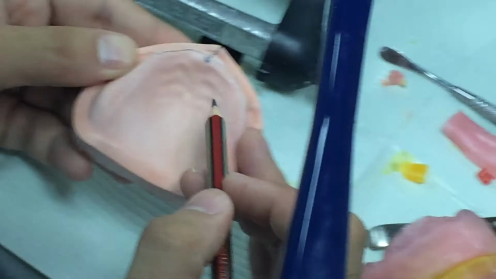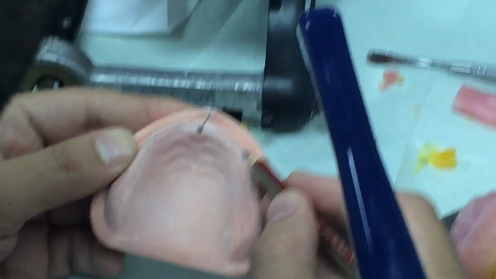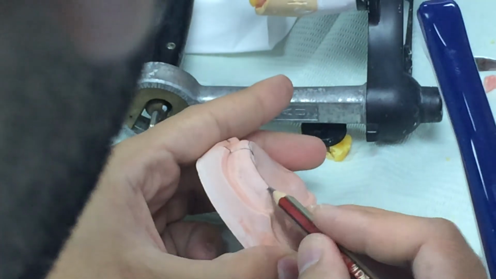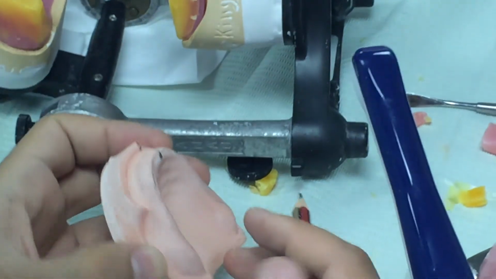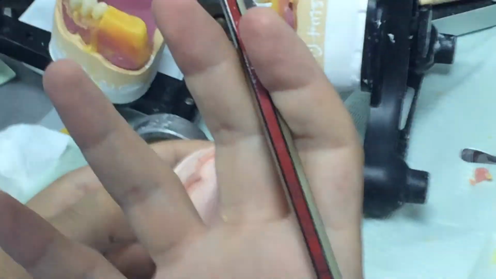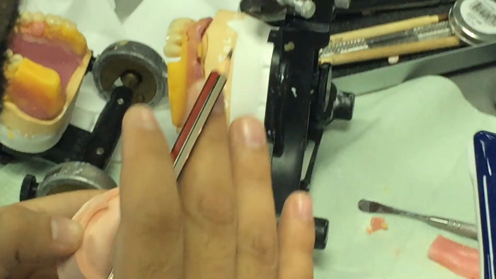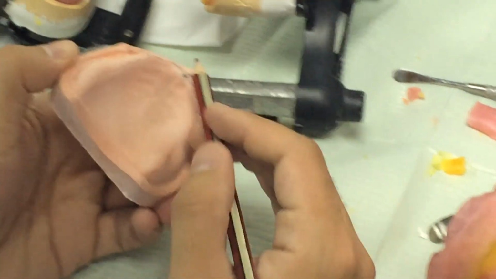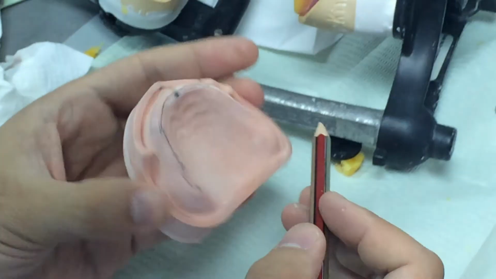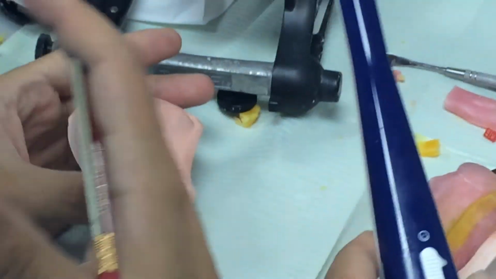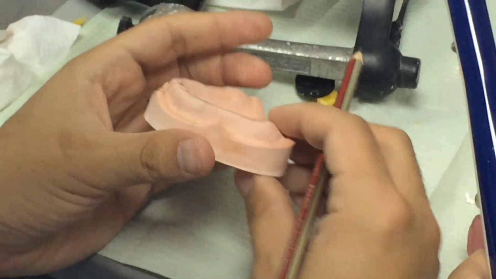You see how I draw this one? The crest of the ridge, then there is an angle here going out. Angle here. All I have done is draw the crest of the ridge, to show you the shape of the jaw. Even without guidelines, it works, but for you guys you have to draw the guidelines.